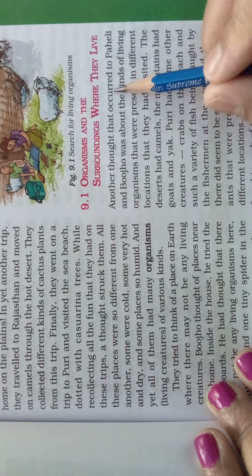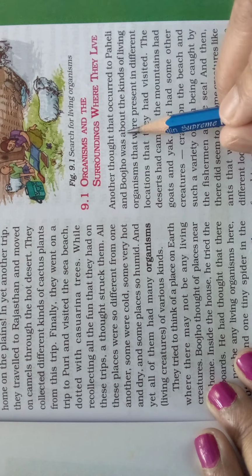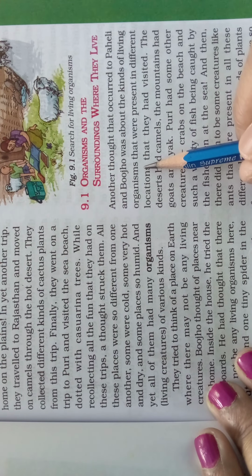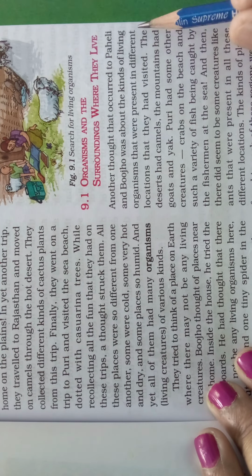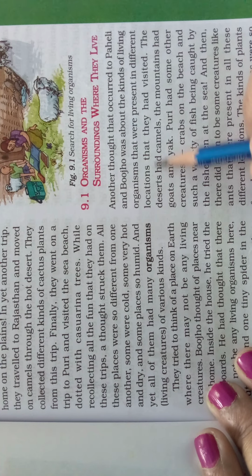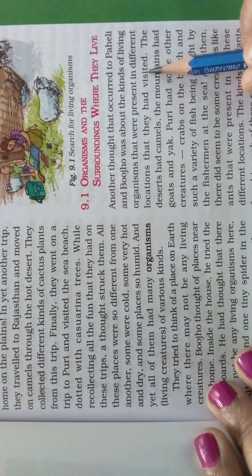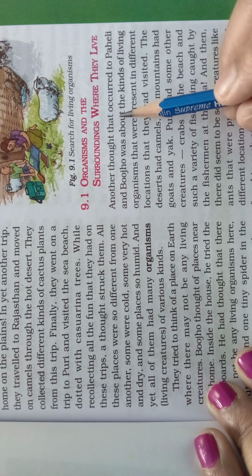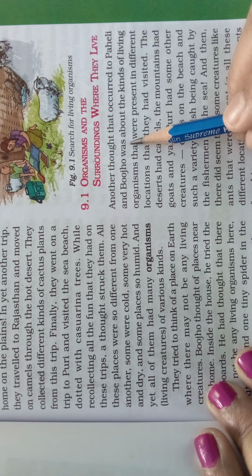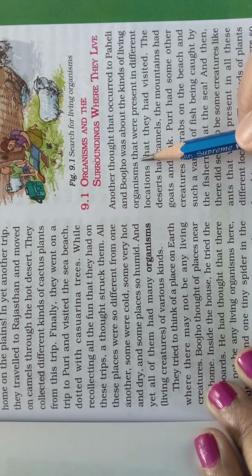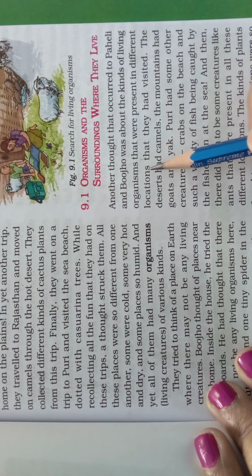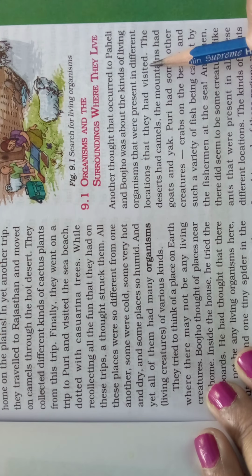Another thought that occurred to Paheli and Bujo was about the kinds of living organisms that were present in different locations that they had visited.